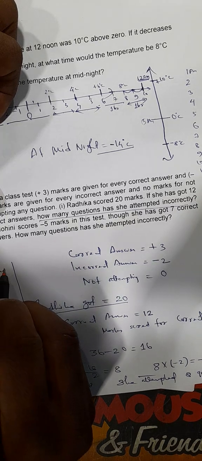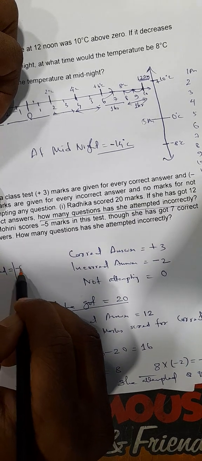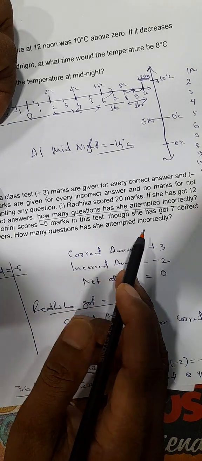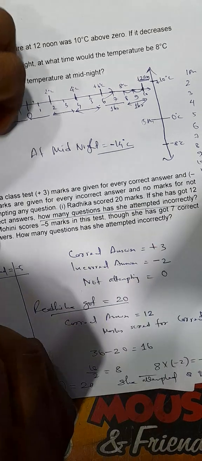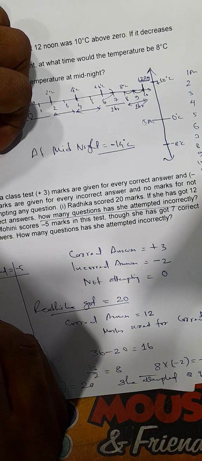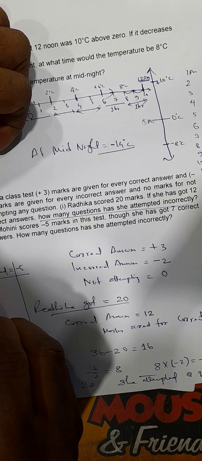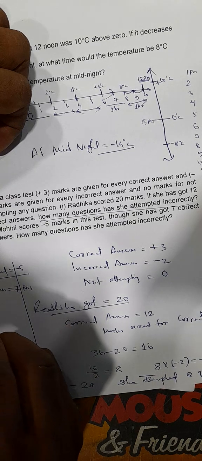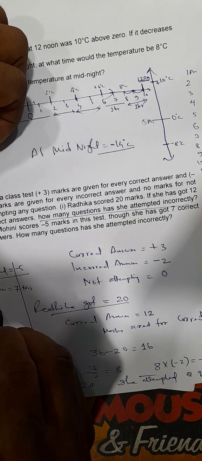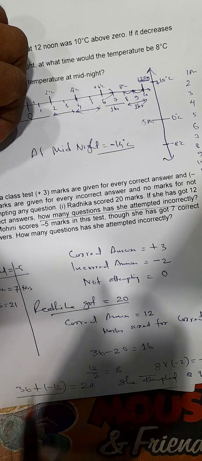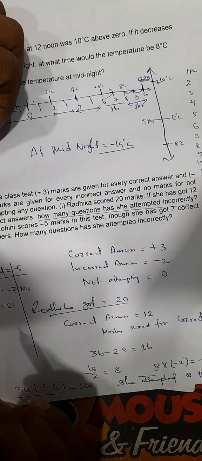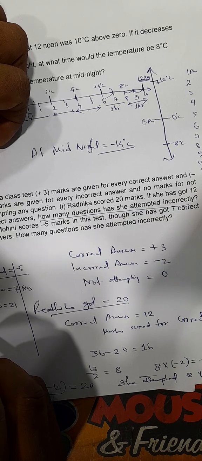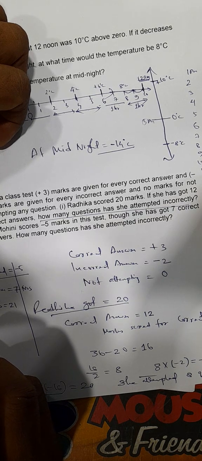Mohini scored -5, although she has got 7 correct answers. 7 correct answers means 7 multiplied by 3, 21 marks. That means she got 21 positive marks.